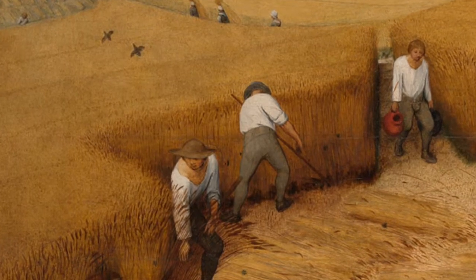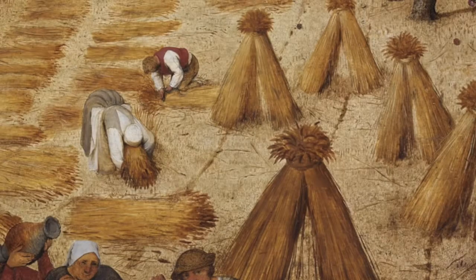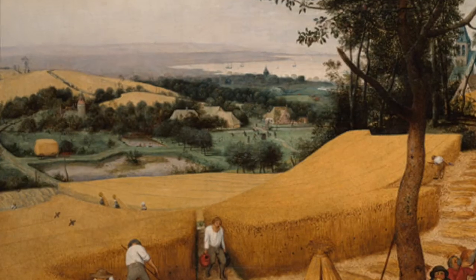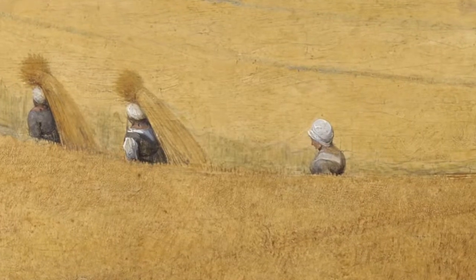From men slashing down the wheat to women piling the stacks over their shoulders to deliver it to the ports, the wheat is moved out and traded. There is so much motion in the painting. The landscape is practically transforming in one still picture.